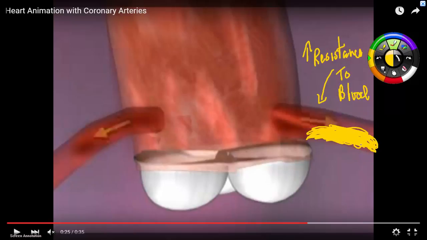Because plaque is building up, cholesterol is building up in there. So when does the heart muscle, the myocardium, receive its oxygenated blood? During ventricular diastole. So if somebody has cholesterol building up in their coronary artery, this artery is going to have more resistance to blood flow.